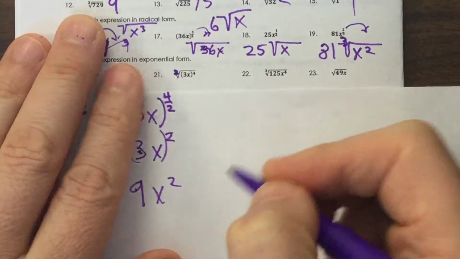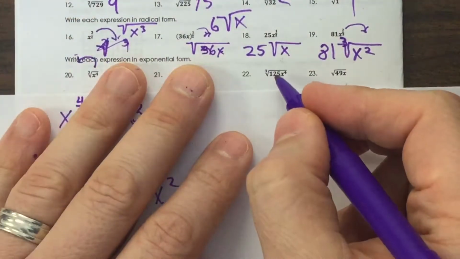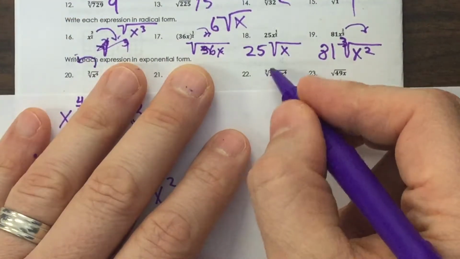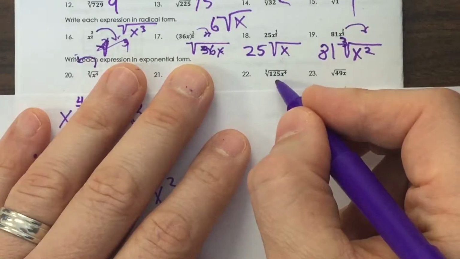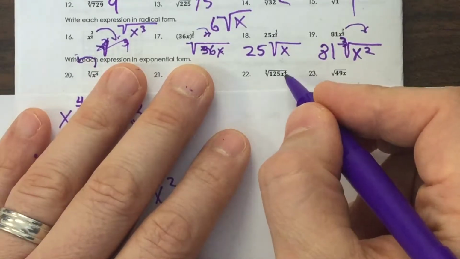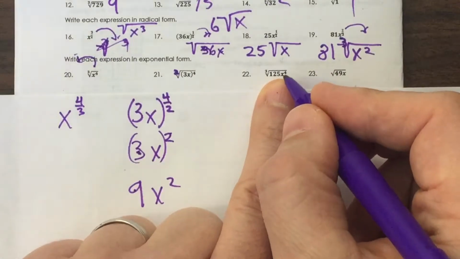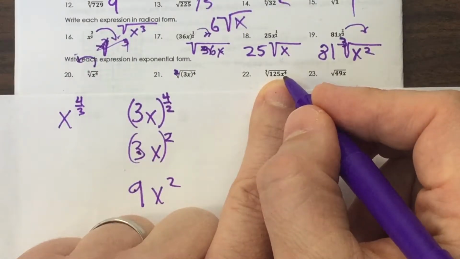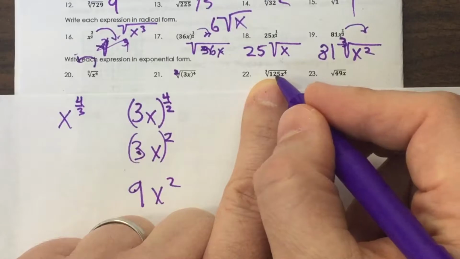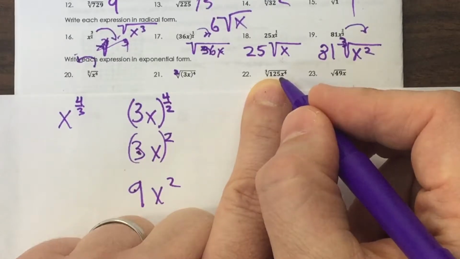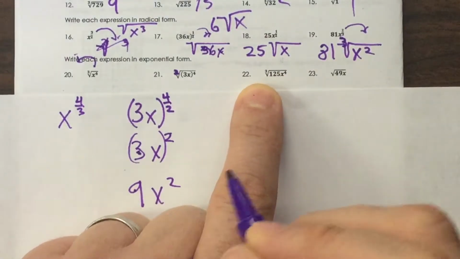Number 22, we have the cube root of 125x to the 4th. Now notice, this 4th is not touching the 125, it's not in parentheses, right? So we're going to have to write this a little bit differently.